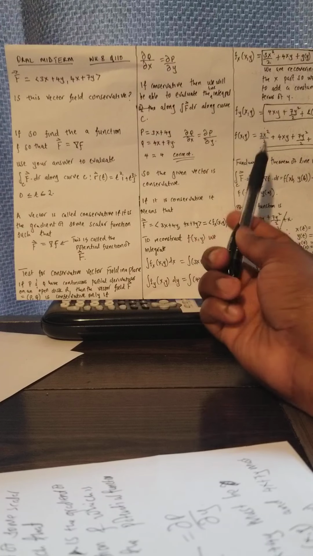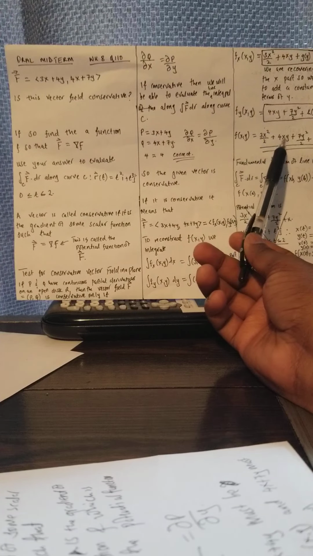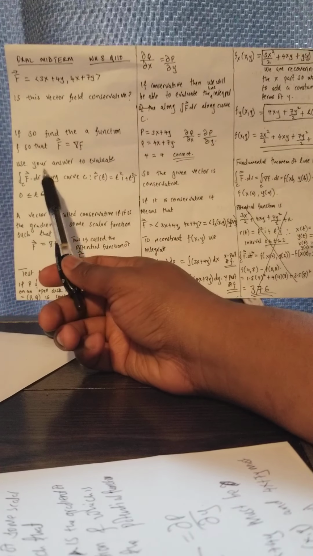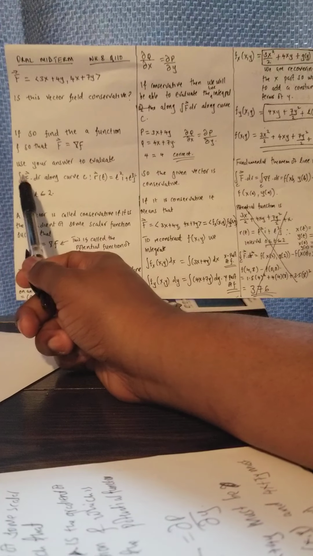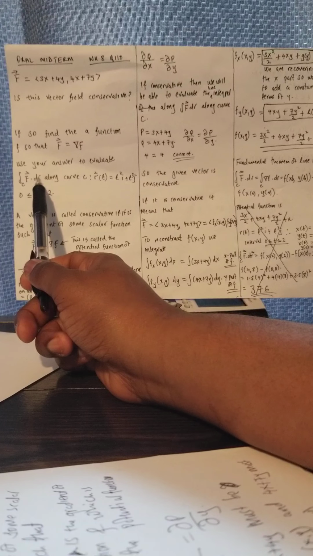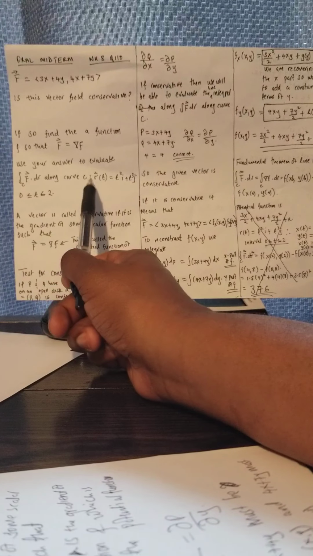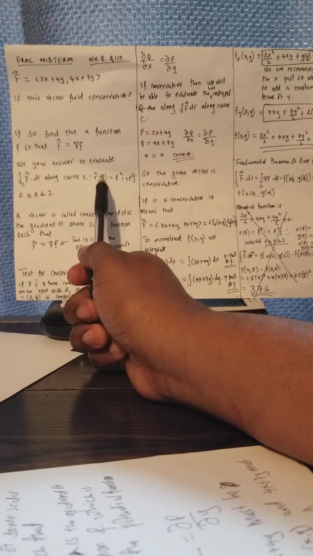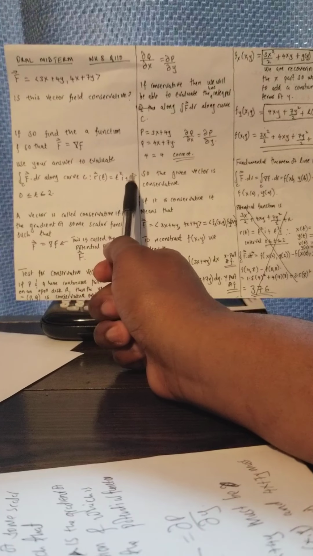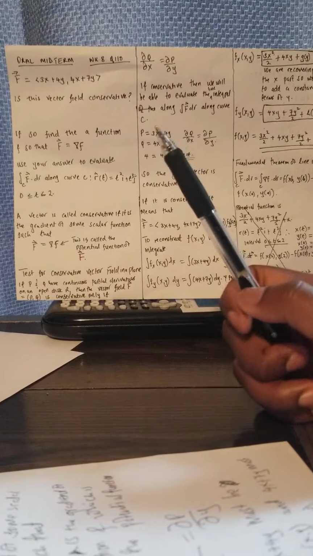Now this potential function here, we are supposed to use it to evaluate this line integral along curve C, and we are given r of t equals t squared i plus t cubed j with those intervals there.